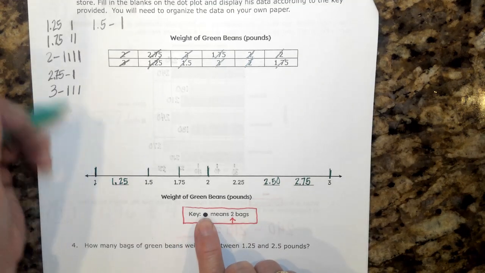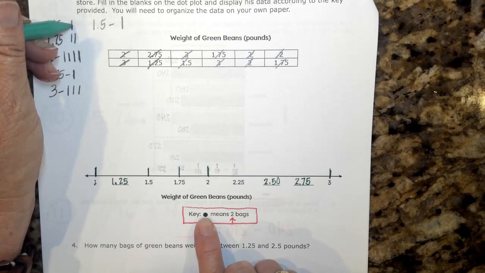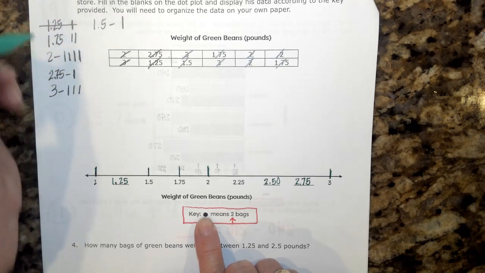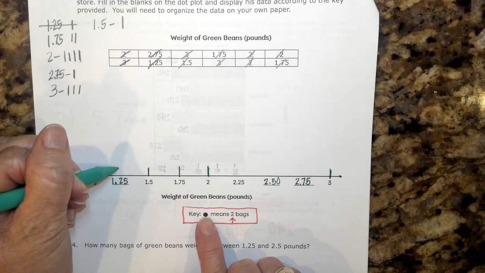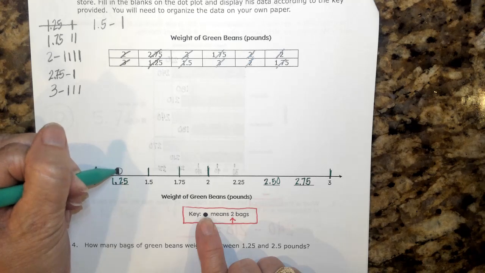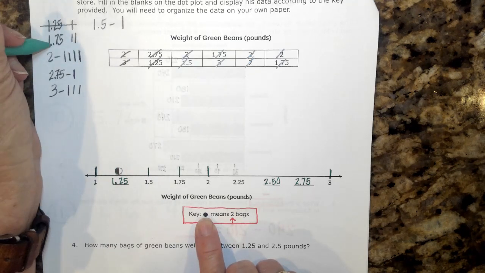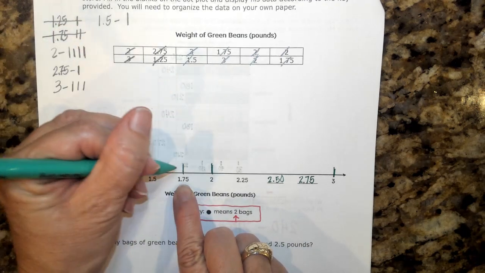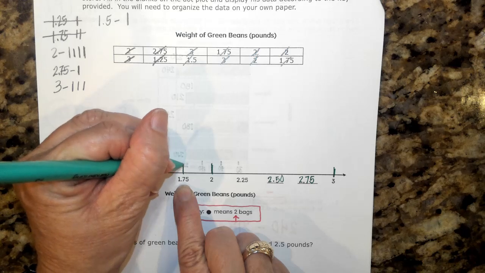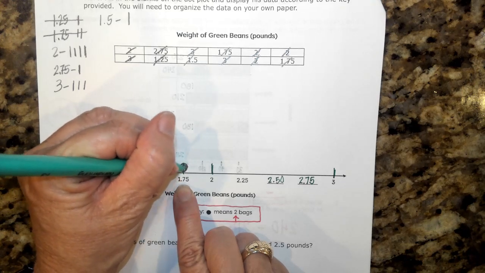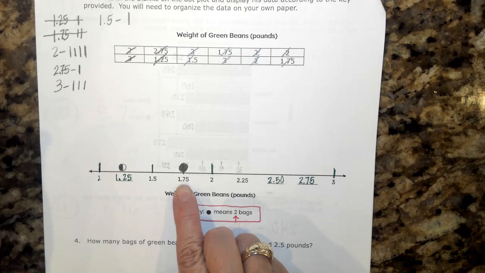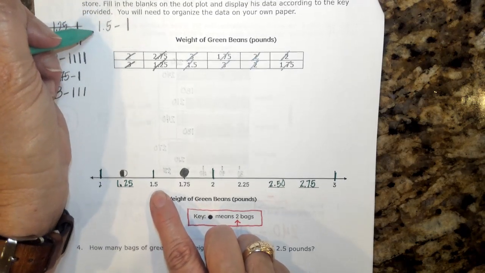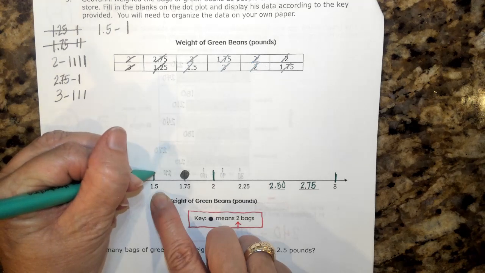So remember that every dot stands for 2. What I'm going to do is start with 1.25, and I have 1 bag, so I'm going to only give half of a dot. So I'm going to make a dot, and I'm going to fill in half of it. Okay? All right, for 1.75, that's right here, I have 2, so this is going to get a whole dot. So I'm going to go ahead and fill in the whole thing. For 1.5, I'm going to go ahead and make this 1, and I'm shading in half of it.